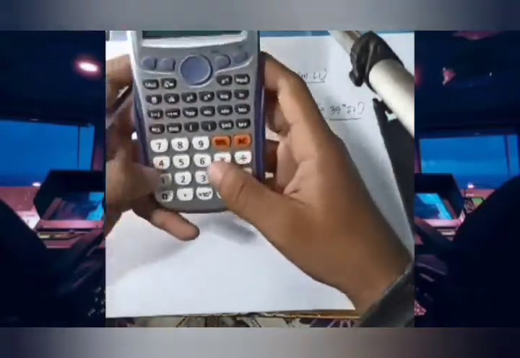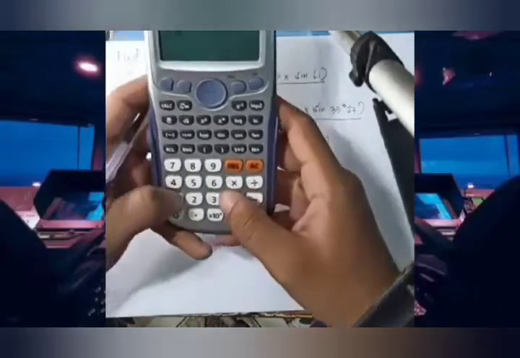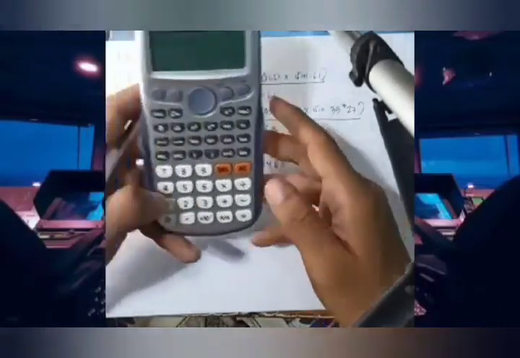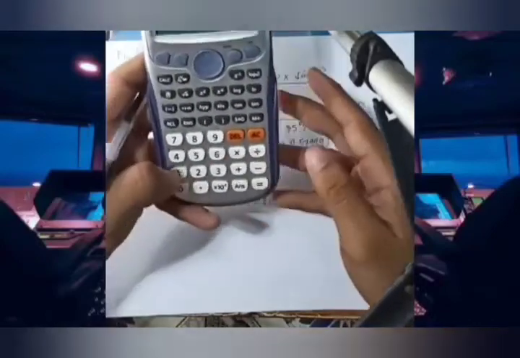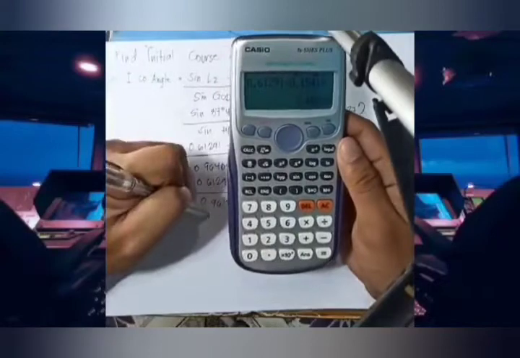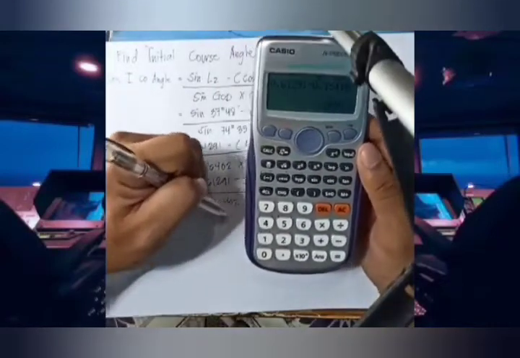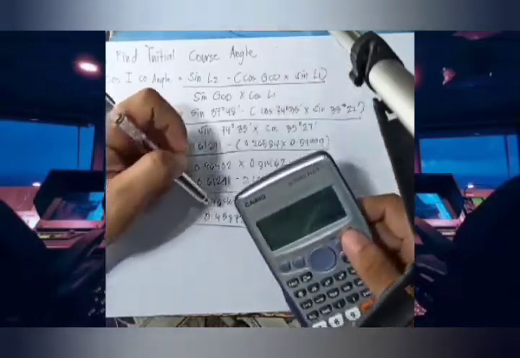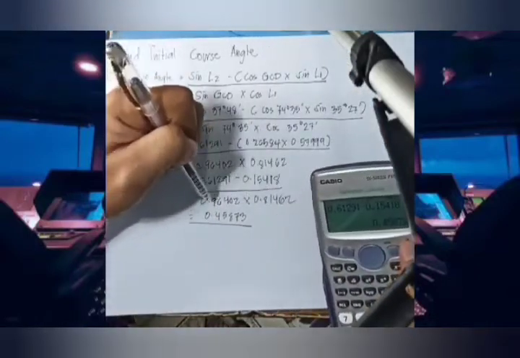So the next step is we need to subtract this. 0.60691 minus 0.15418, the answer will be 0.45873.